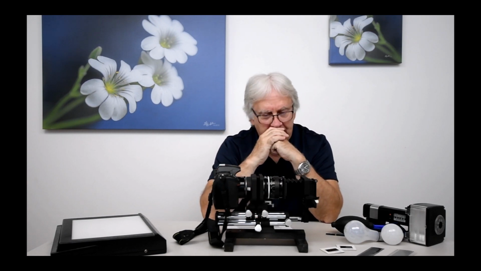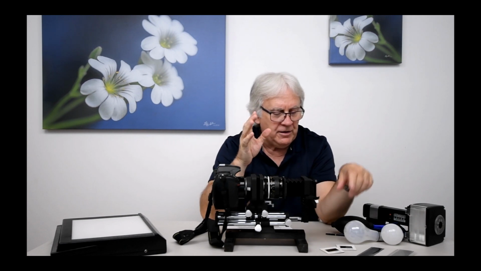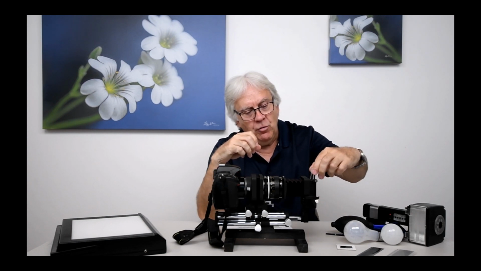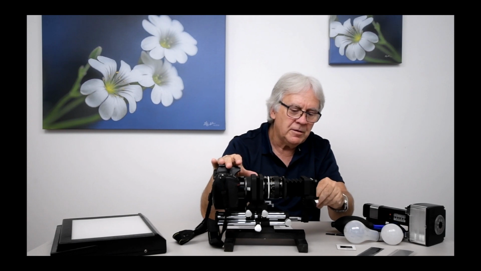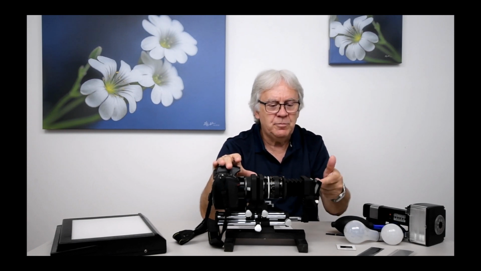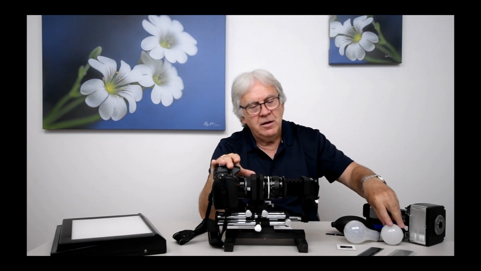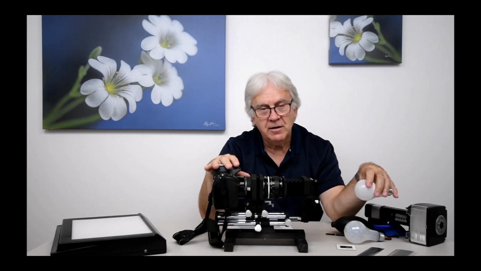The next step is to adjust the focus on your slide or on your negative. So what you do is you just put a slide or a negative in the right compartment. Okay, negative would be here, slide is in the middle slot. You take a light source, so you light your subject.